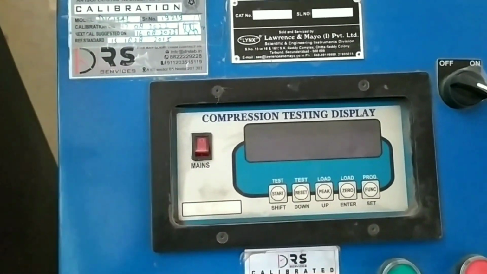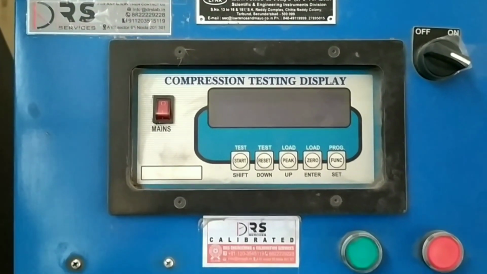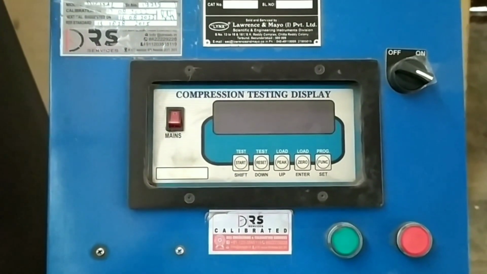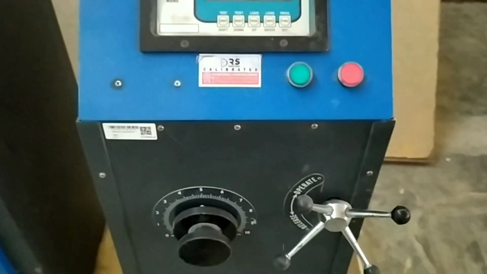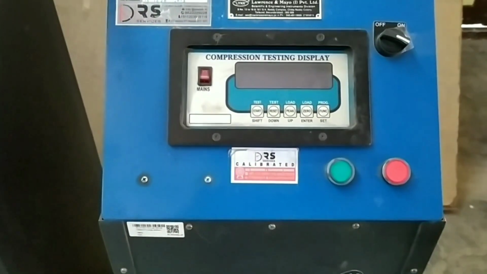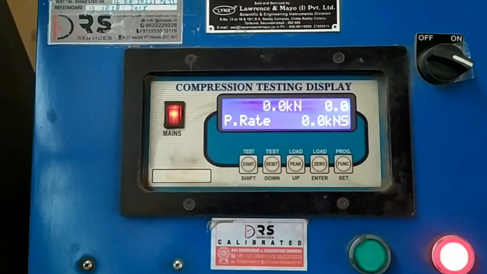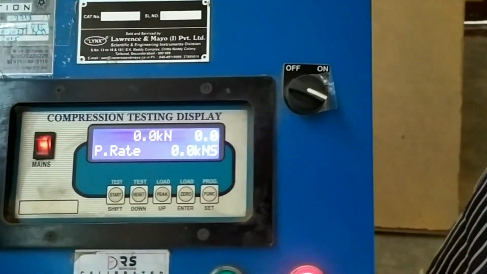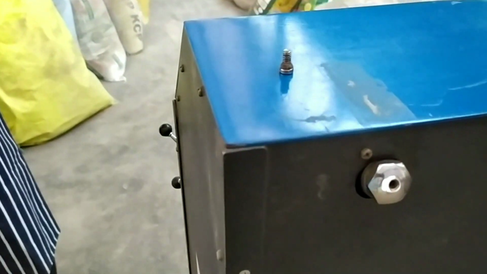So now we have to switch on this compression testing display. We have to place the cubes one by one. According to IS standards, the compressive strength of PPC we should get is 33 Newton per mm square for 28 days of curing. So now you can see here, gradually we are applying the load.